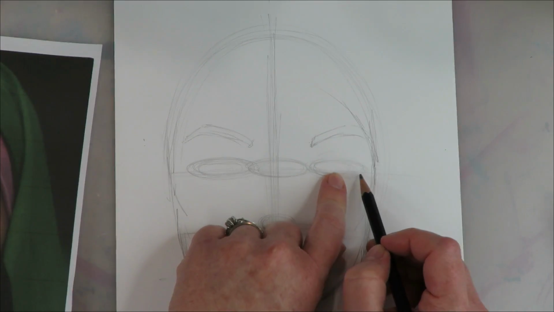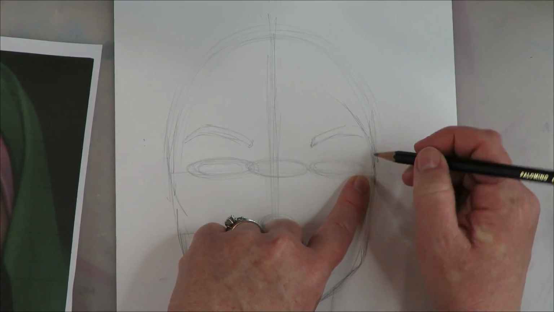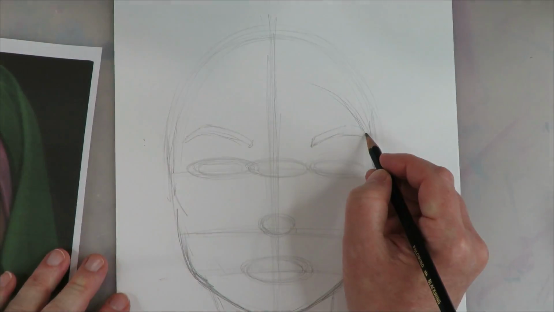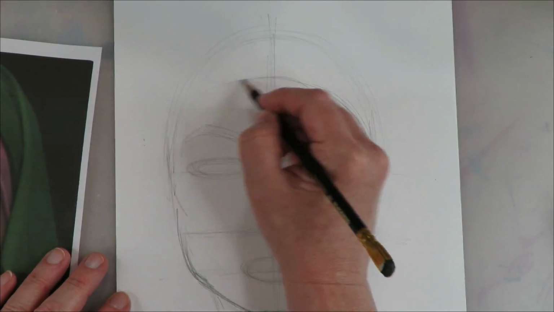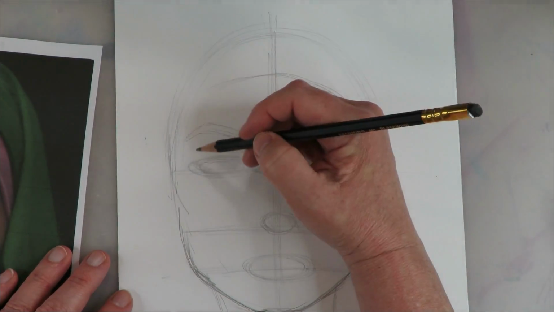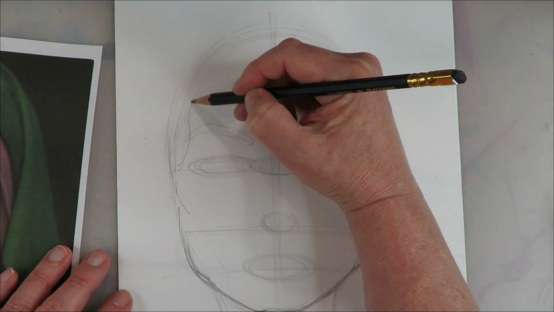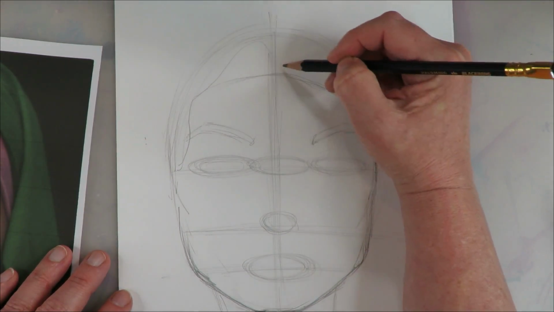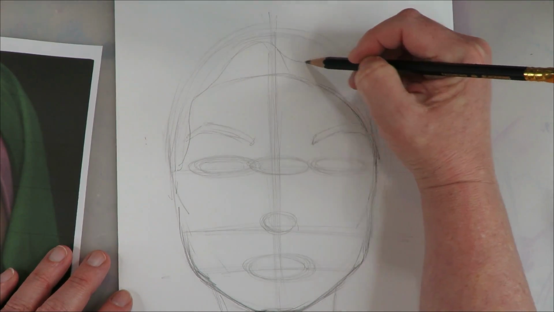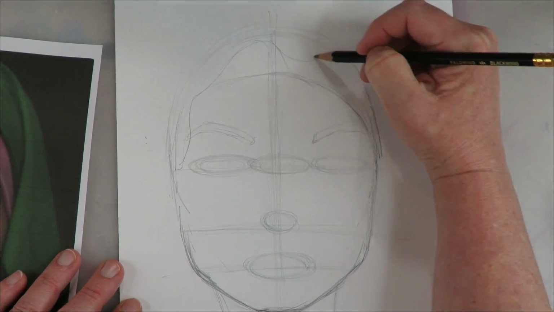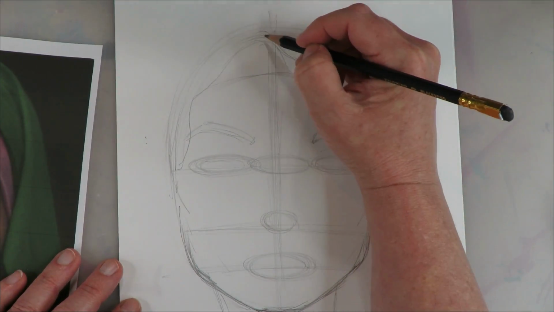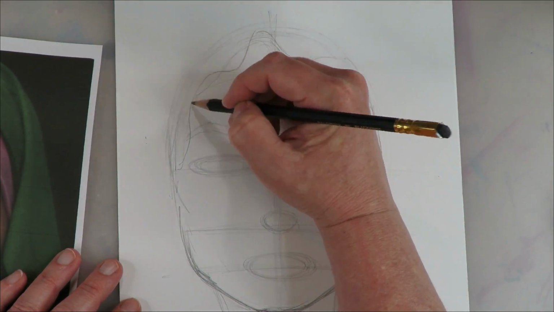So right about her eye line here is where her pink layer begins. And then the green is going to sit here.